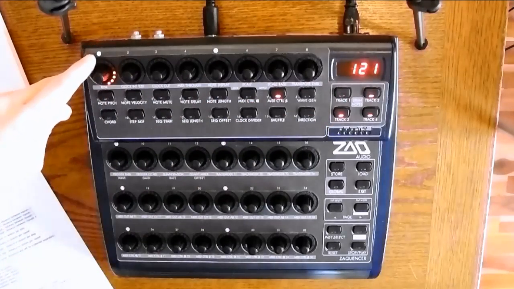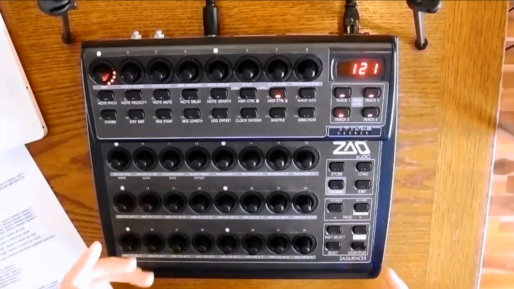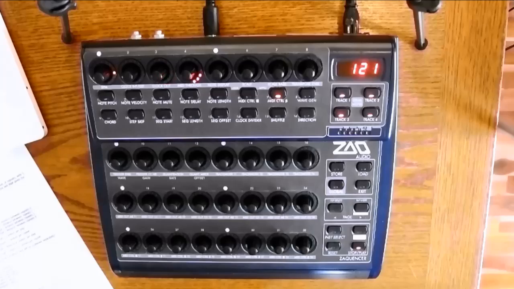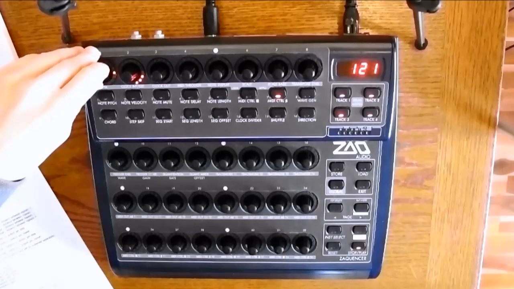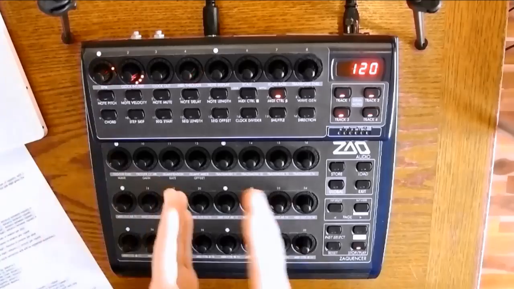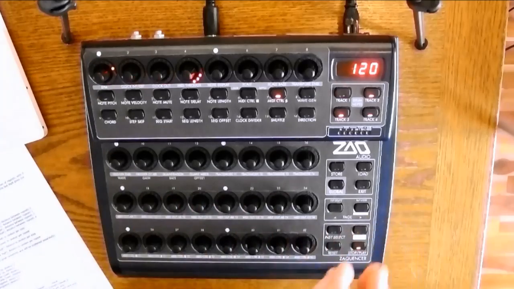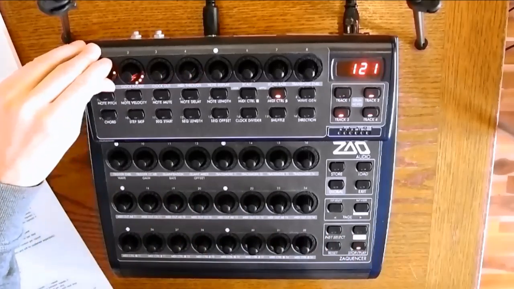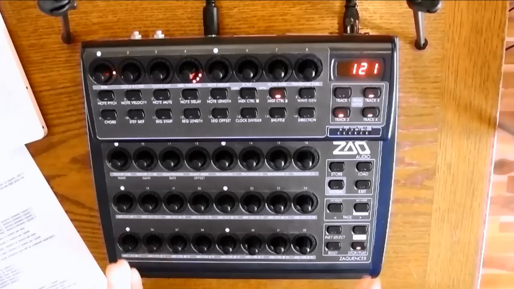Now we have mode 121, which is the same mode as 120, but with the distance 1. Let's compare the two modes. Repeats are spaced very close together, and here the repeats are spaced one further apart.